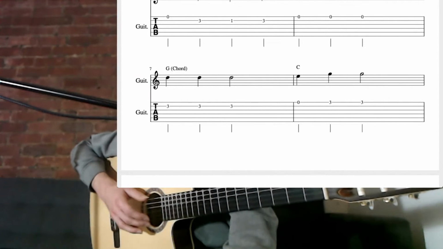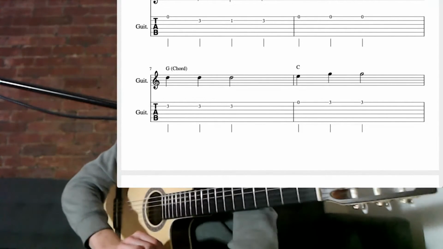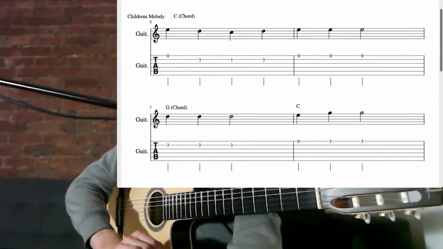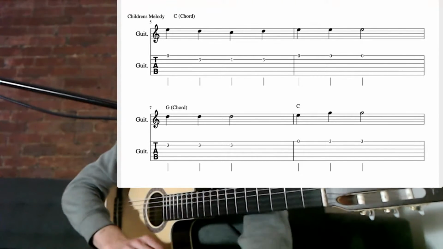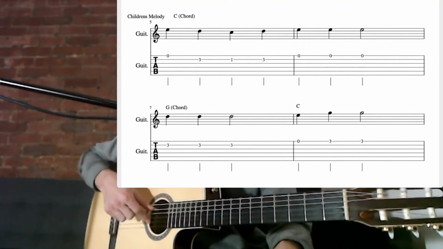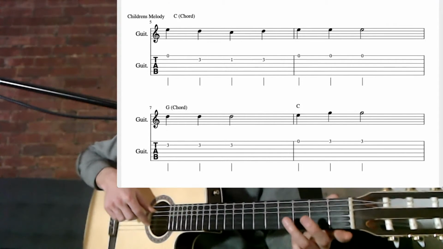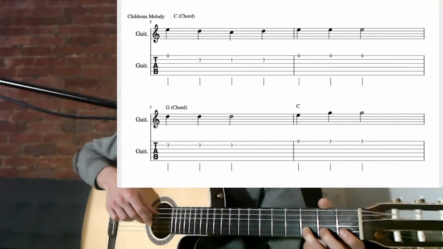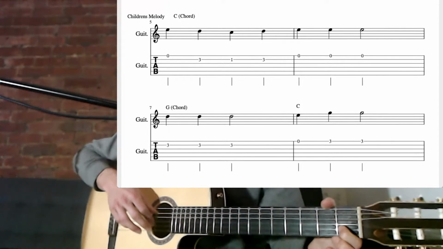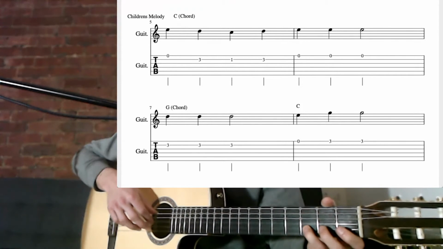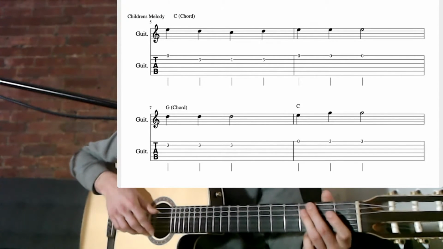All right, we're back. I'm going to adjust the document here so that we can see it. And bada bing. We're starting from open E, the top string. 3rd finger on D. 1st finger on C. 3rd finger on D. And 3 open E's.